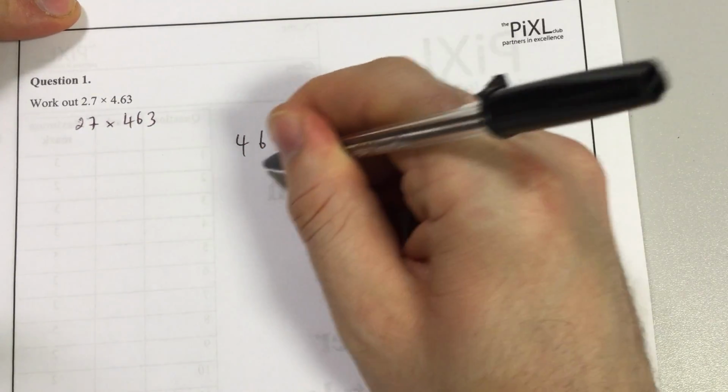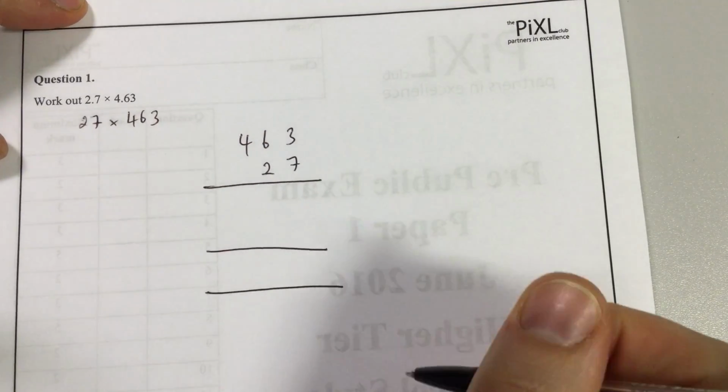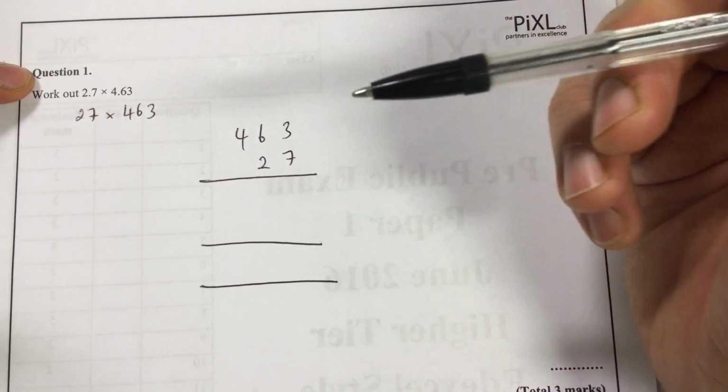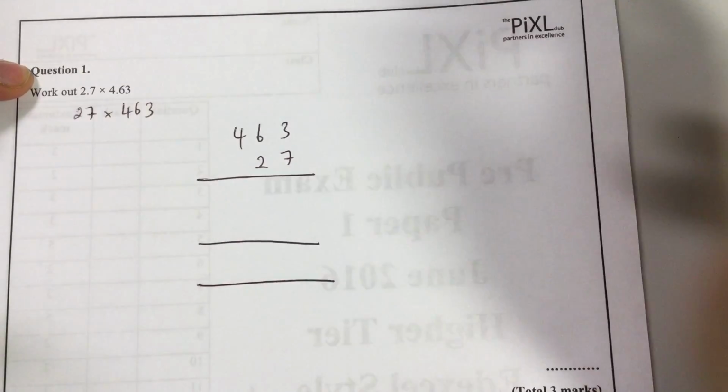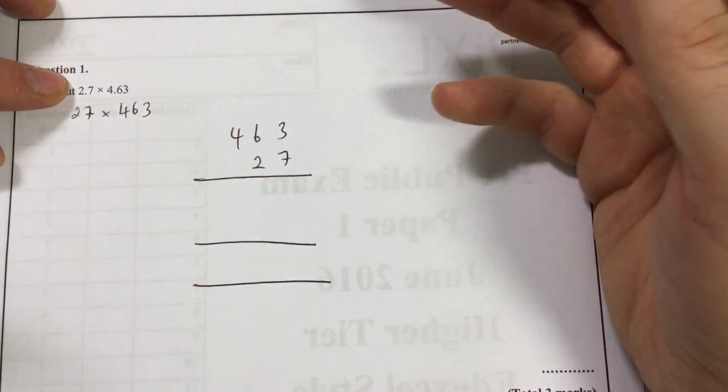So 463 times by 27. You can use a Chinese grid method. You can use the primary school grid method. It doesn't matter what you do as long as you're right. So this way I like it the best because it doesn't take a lot of drawing, and as long as you format it right, it'll be fine.